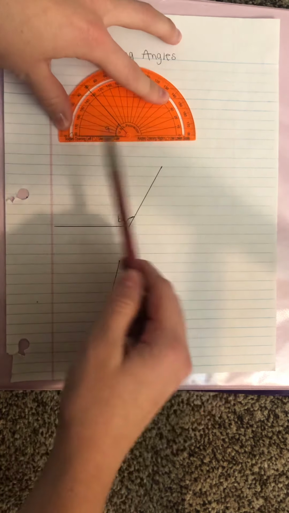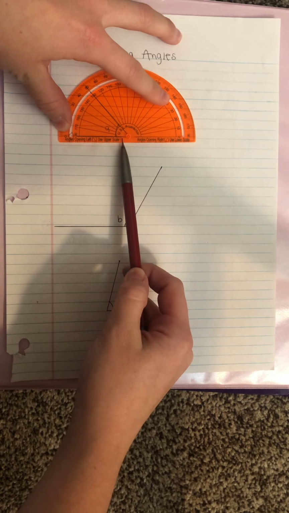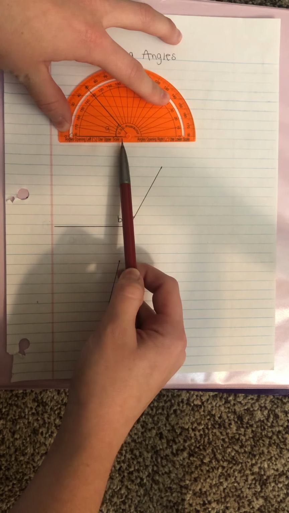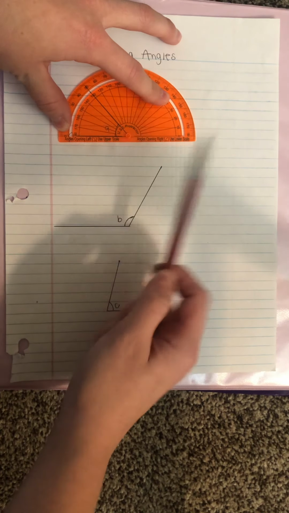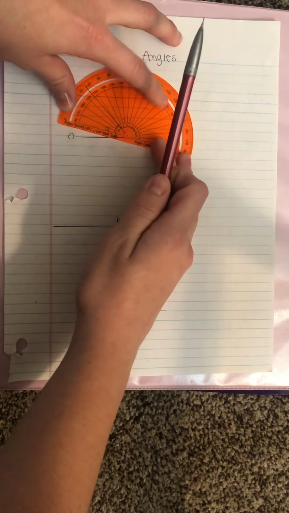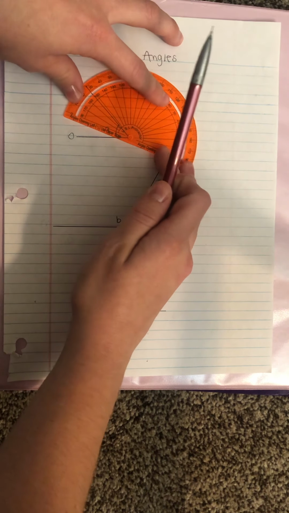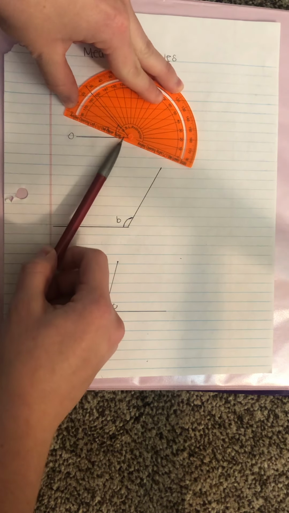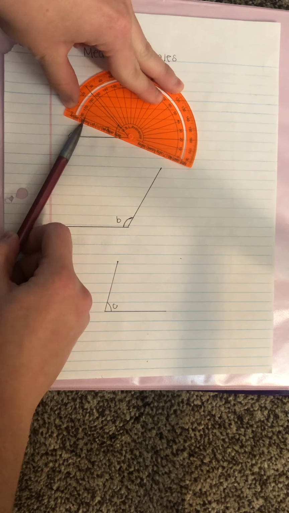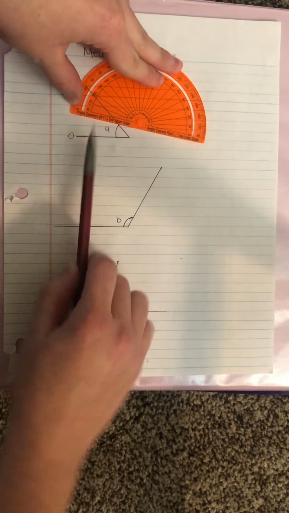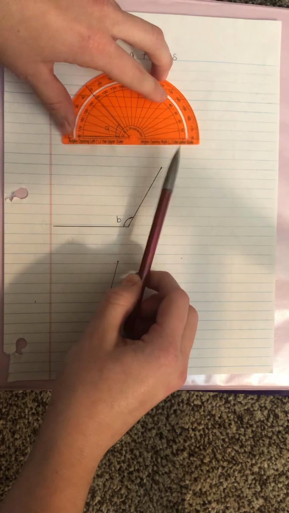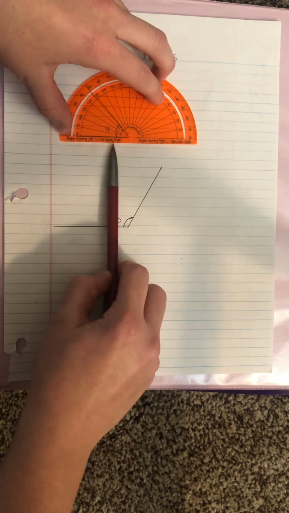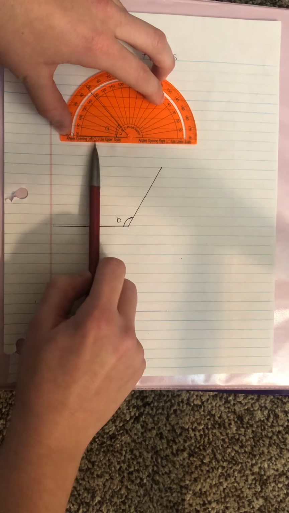And then we also want to make sure that our bottom line of our angle is aligned with the horizontal line on the protractor, because if our line isn't lined up, let's say we want to measure our angle like this, we aren't going to get a good measurement of our angle because the horizontal line on the protractor isn't aligned with the horizontal line of our angle. So we really want to make sure that this bottom line, this horizontal line, is perfectly aligned with the line of our angle and our protractor.